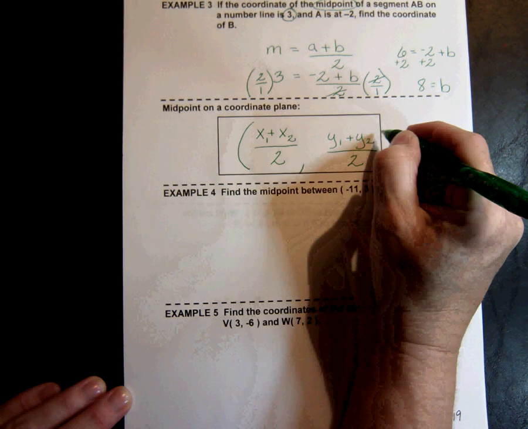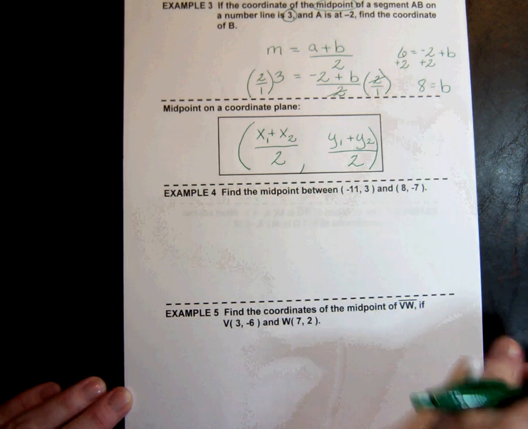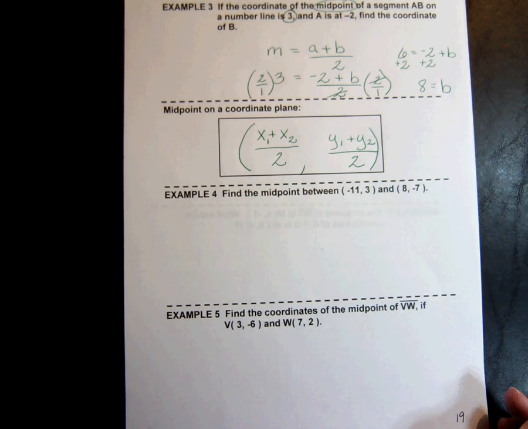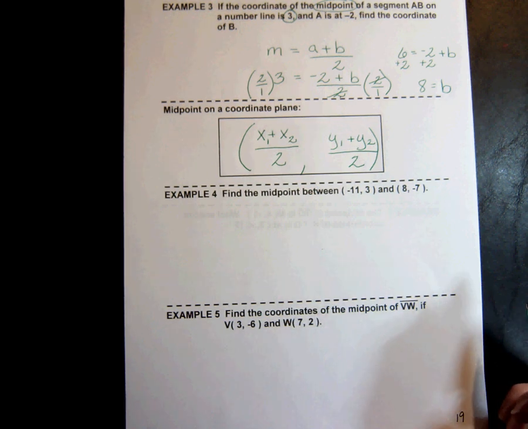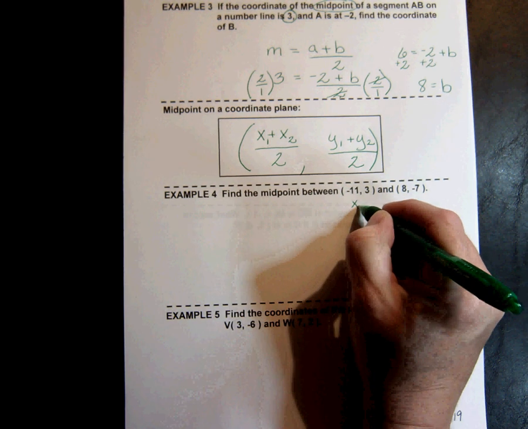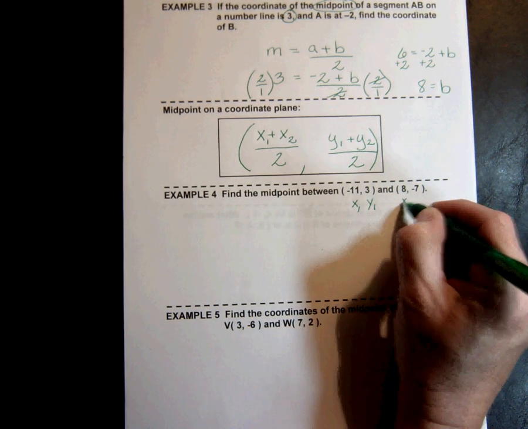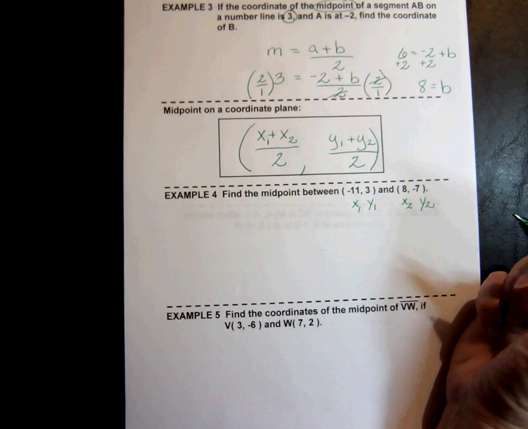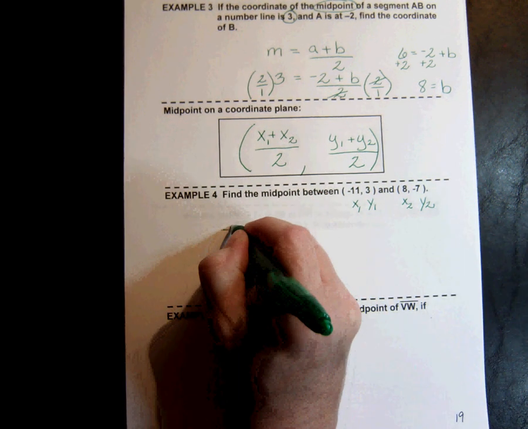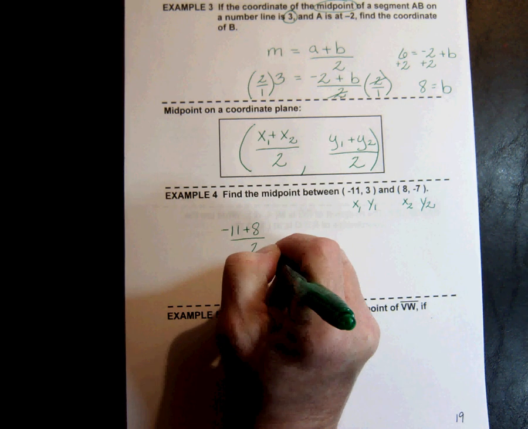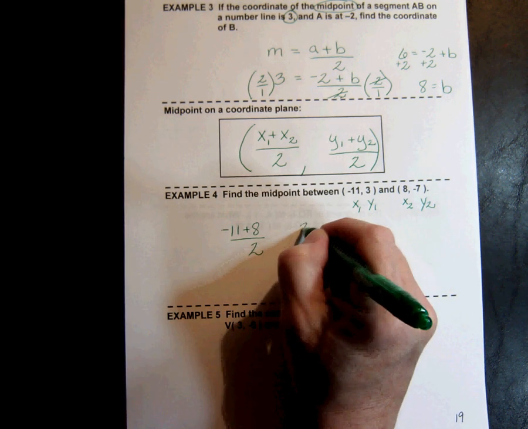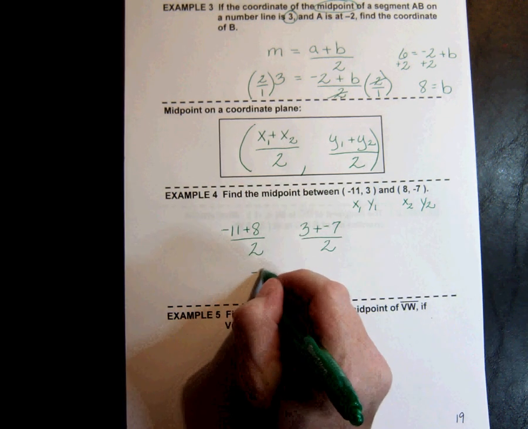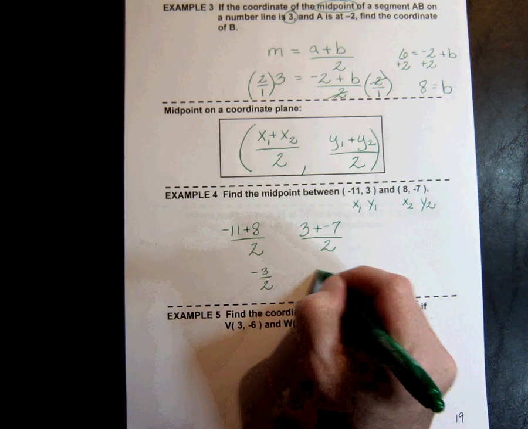Let's do an example. For example 4, find the midpoint between -11, 3, and 8, -7. Just like we did on the distance formula, mark x1, y1, and x2, y2. This just helps when you're setting them into your formula. So for our x's, we've got -11 plus 8 divided by 2. And our y's, you have 3 plus -7 divided by 2. This is going to give you -3/2, and this is going to give you -4/2.